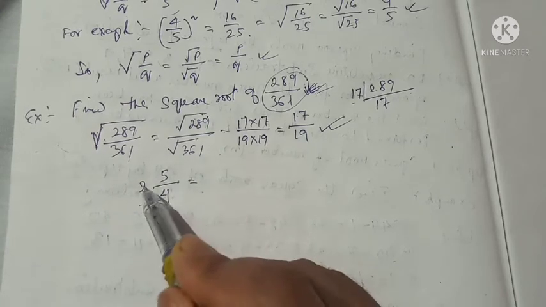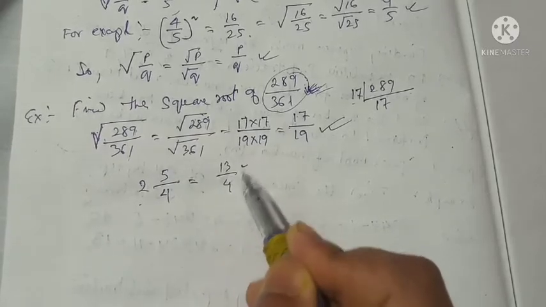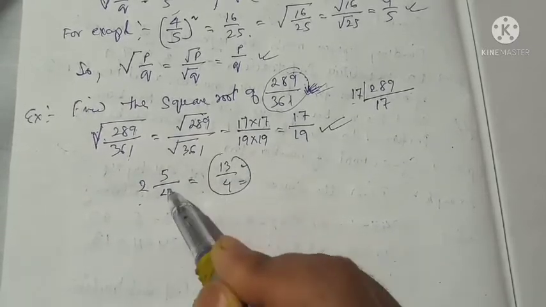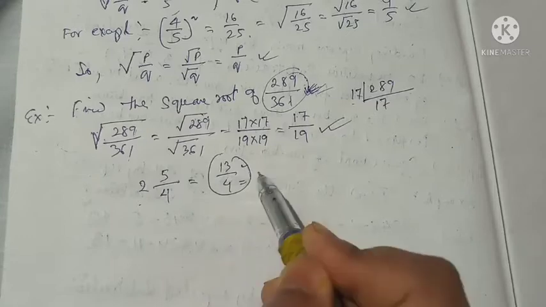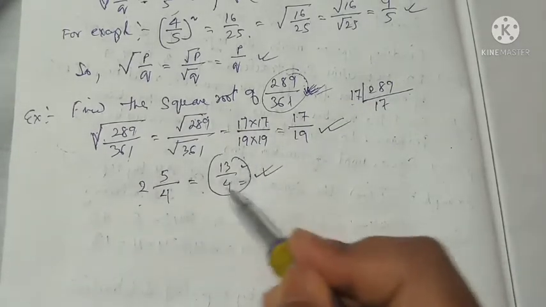Then 8 plus 5 is 13 by 4. Now it comes in the form of a fraction, so we first convert the mixed fraction into an improper fraction and then find the square root.